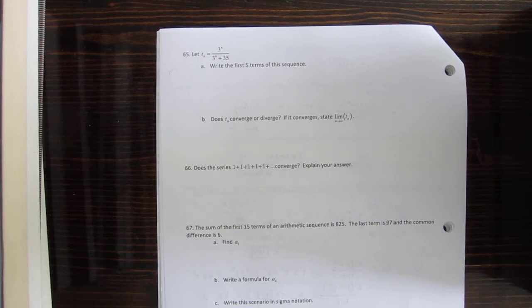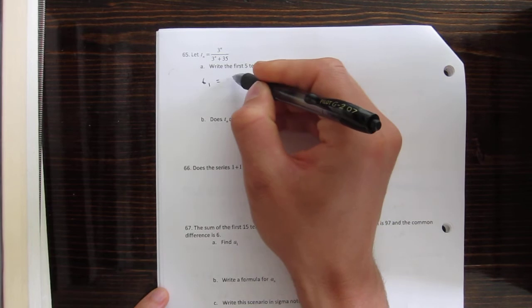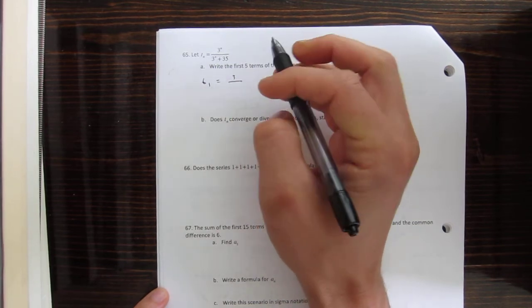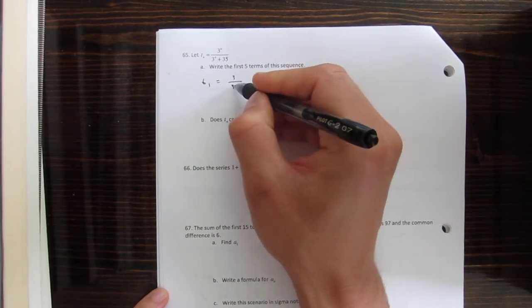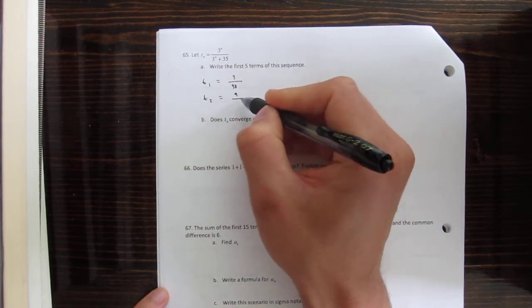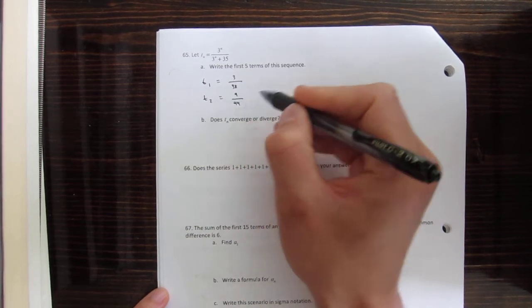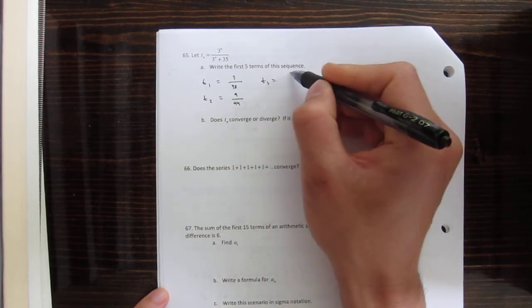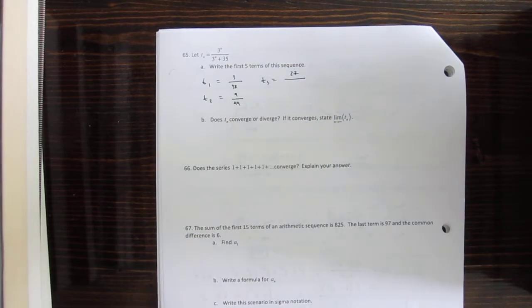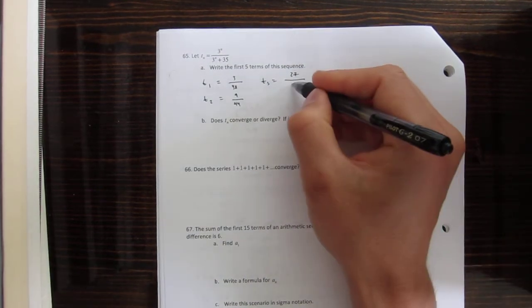Write the first 5 terms of this sequence. Well, t sub 1 is going to be 3 over 3 plus 35, which is 3 over 38. T sub 2 is going to be 9 over 9 plus 35, which is 9 over 44. T sub 3 is going to be 27 over 27 plus 35, which is 27 over 62.